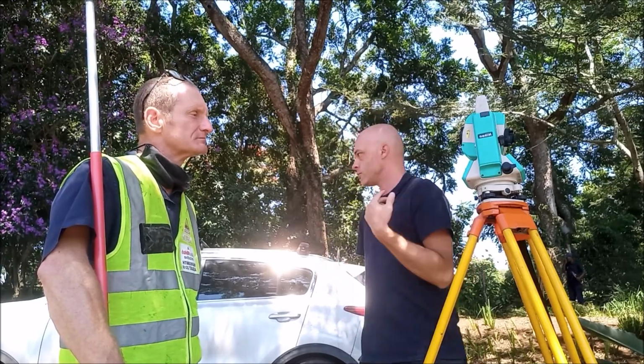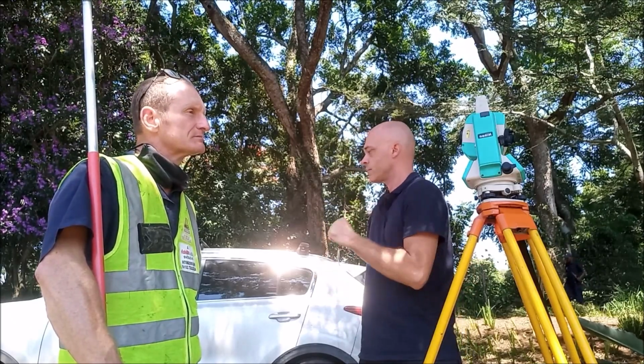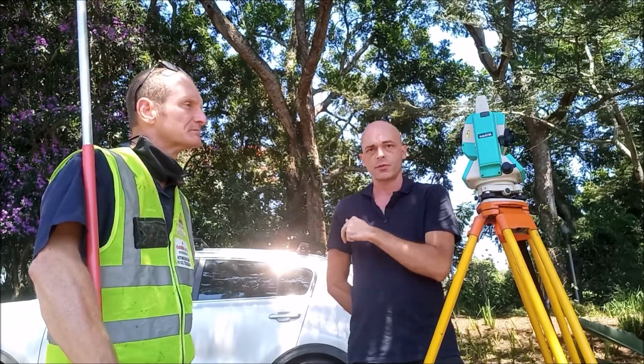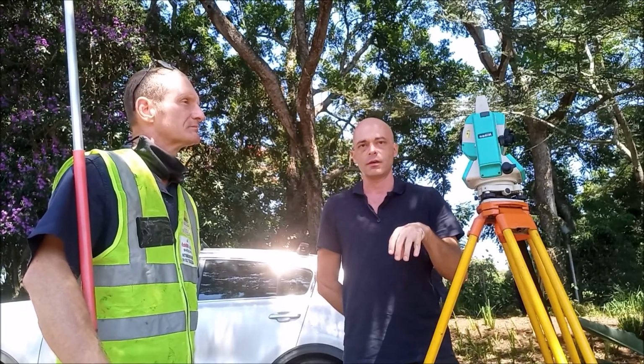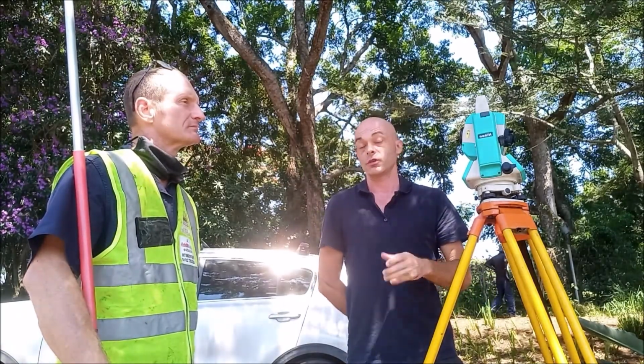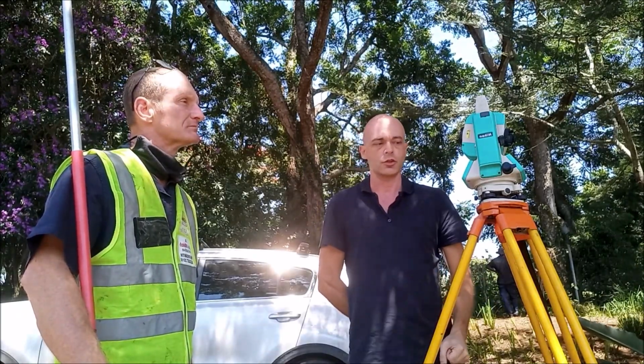So what we're going to do is a quick demonstration in terms of taking different readings with the prism, and from that we will be able to map out a layout with this special software that's being used.